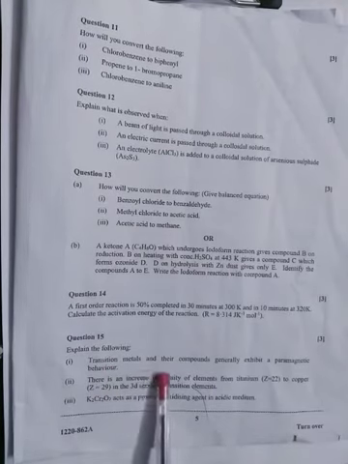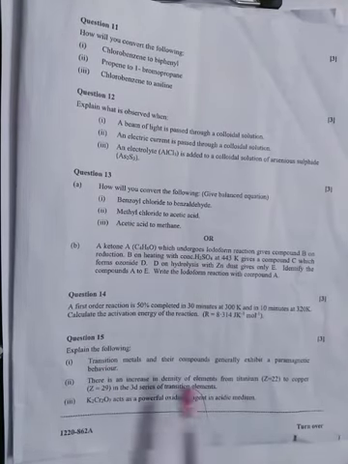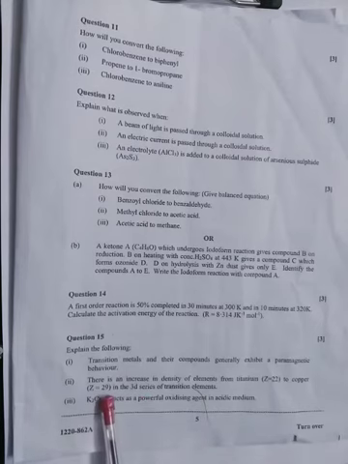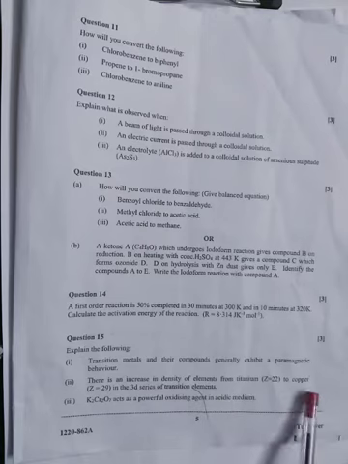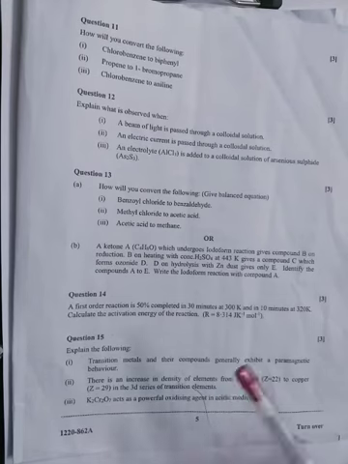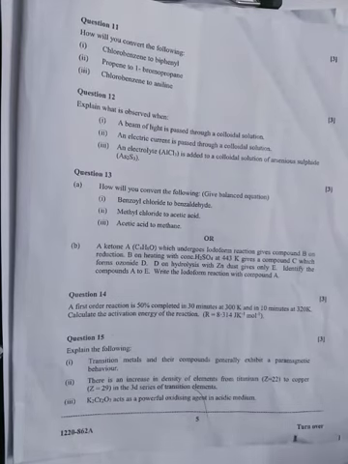If you see question number 15, explain the following. First, transition metals and their compounds generally exhibit paramagnetic behavior. Second, there is an increase in density of the elements from titanium to copper in the 3d series of transition elements. Third, K2Cr2O7 acts as a powerful oxidizing agent. All three questions belong to the d-block elements. How will you write the answer?